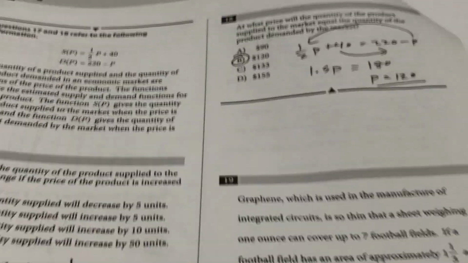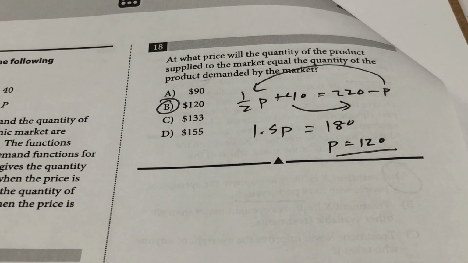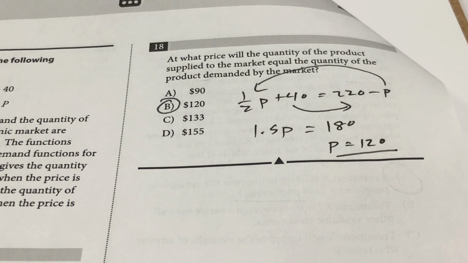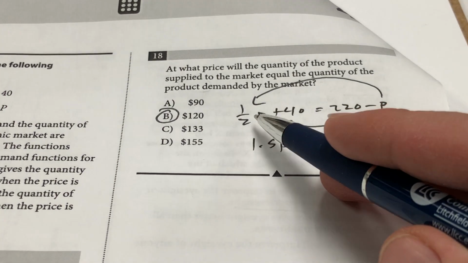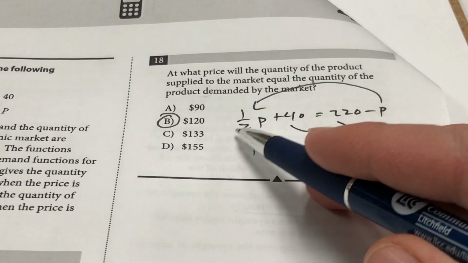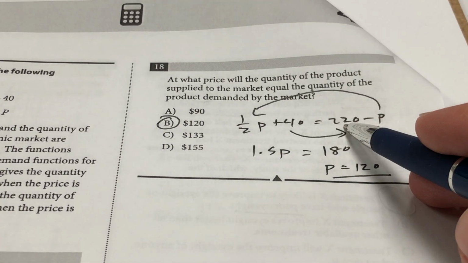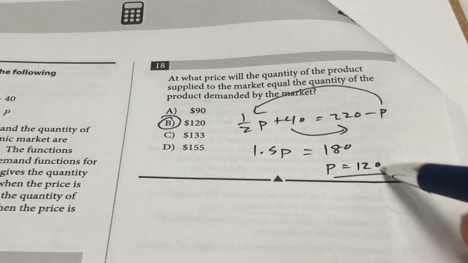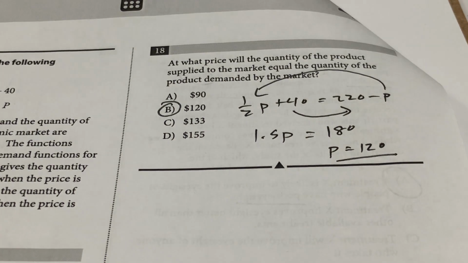At what price will the quantity of the product supplied to the market equal the quantity of the product demanded by the market? So you just set both equations equal. You set the supply equation equal to the demand equation. So this is 0.5p. I'm going to add p to both sides. I'm going to subtract 40 from both sides. 1.5p is equal to 180. I'm going to divide by 1.5. I'm going to get 120.